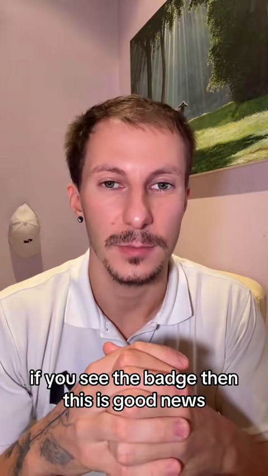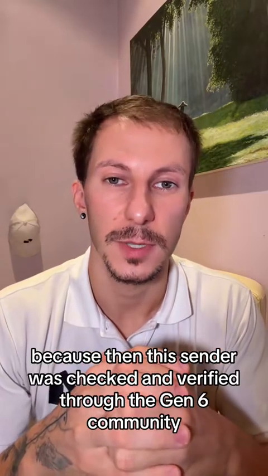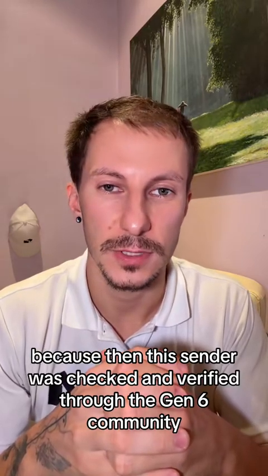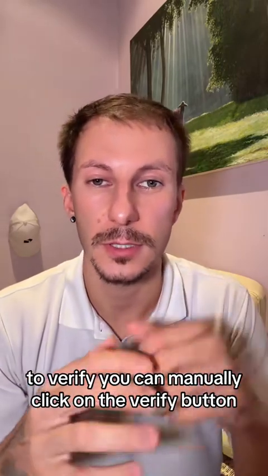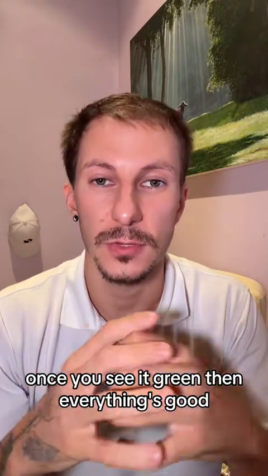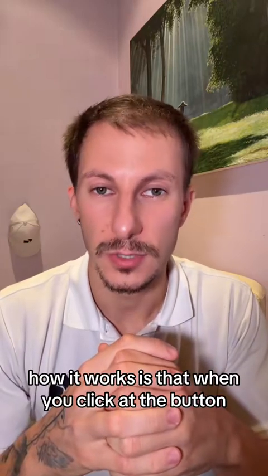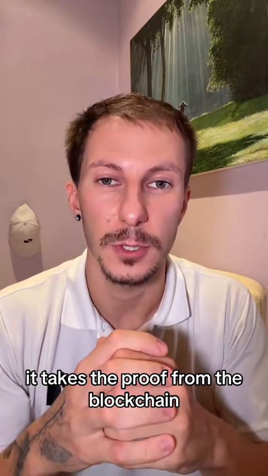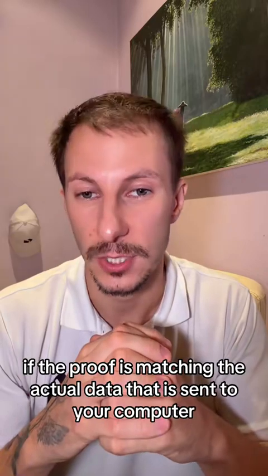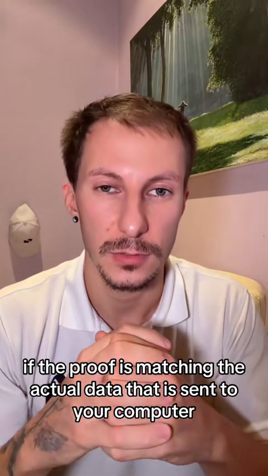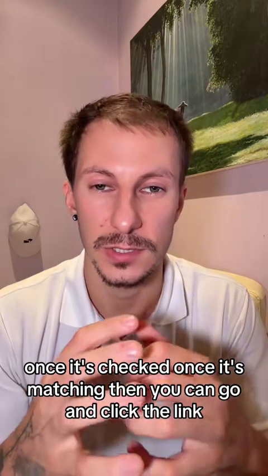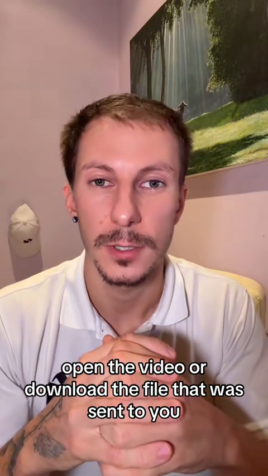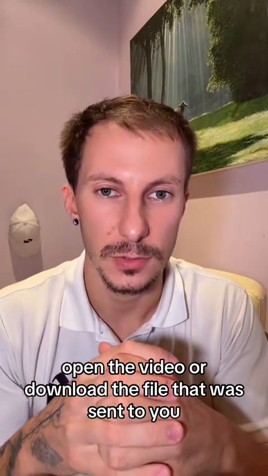If you see the badge, then this is good news, because then this sender was checked and verified through the Gen6 community. To verify, you can manually click on the verify button. Once you see it green, then everything's good. How it works is that when you click the button, it takes the proof from the blockchain, checks if the proof is matching the actual data that is sent to your computer. Once it's checked, once it's matching, then you can go and click the link, open the video or download the file that was sent to you.